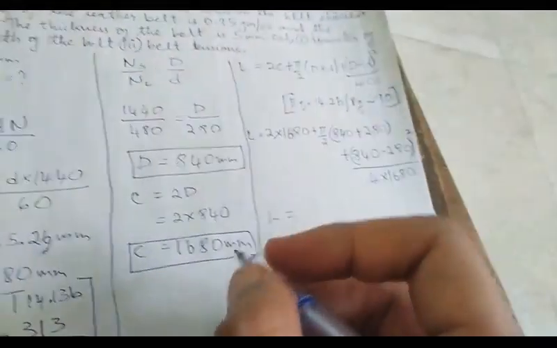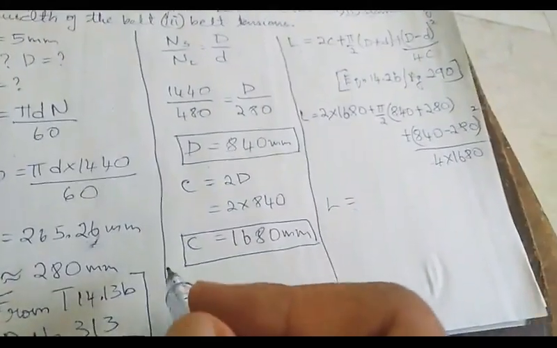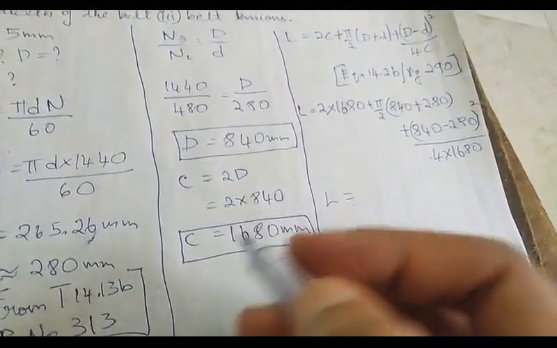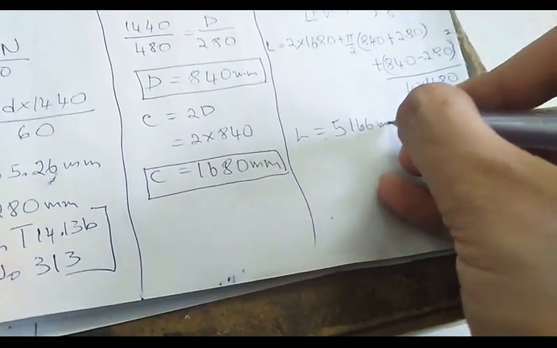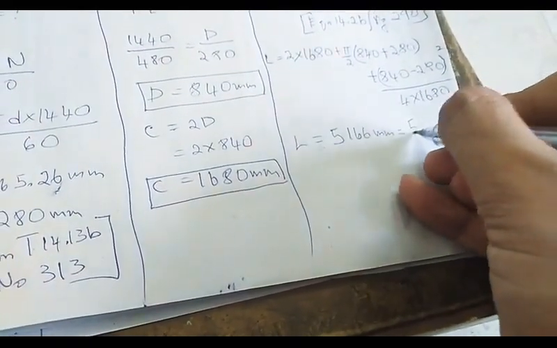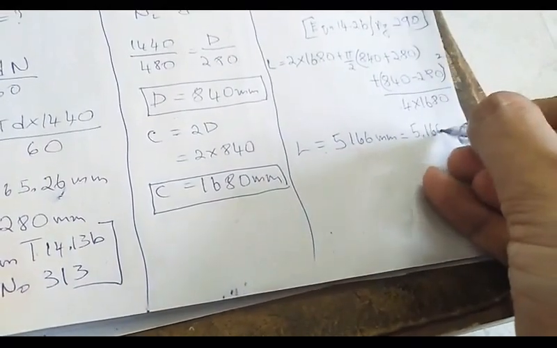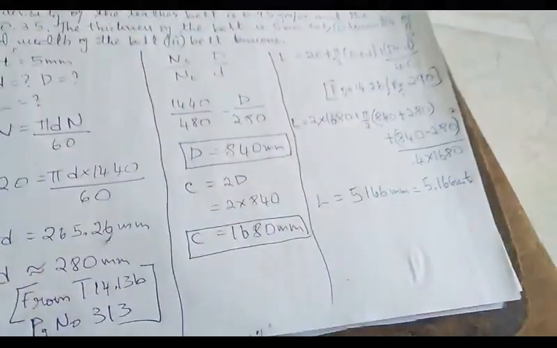So the length of belt which we'll get from this formula is 5166 mm. So we shall keep this in meters, 5.166 meters.